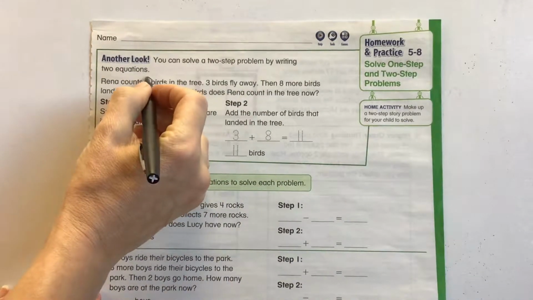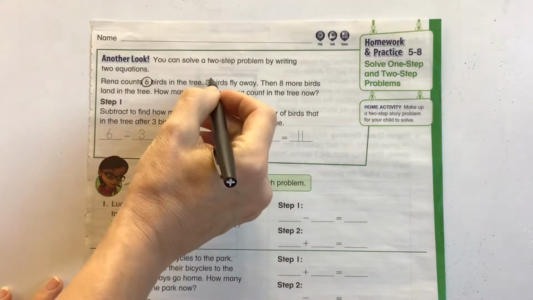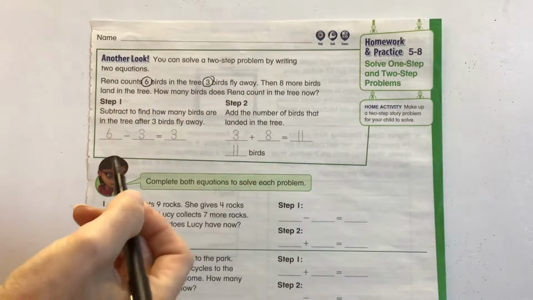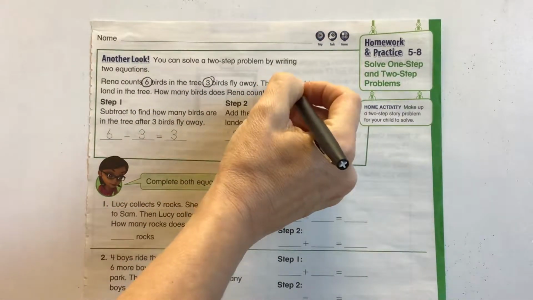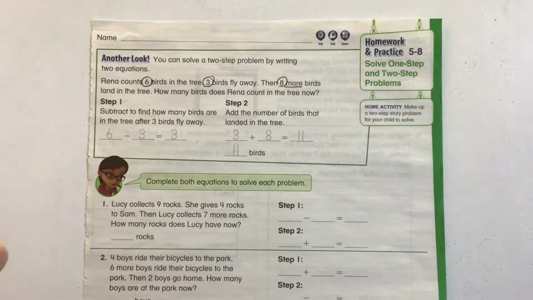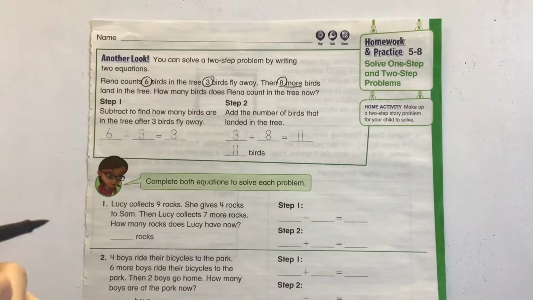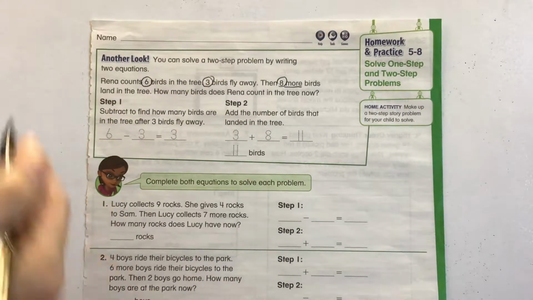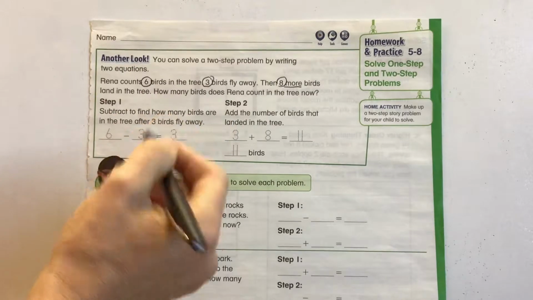Rena counts 6 birds in a tree. 3 birds fly away. Then 8 more birds land in a tree. How many birds does Rena count in the tree now? So what we want to do is kind of figure out what we're looking for. And we give the students different words that they can look for to know if we're adding or subtracting.